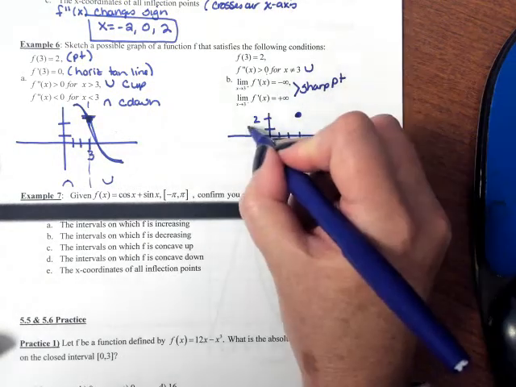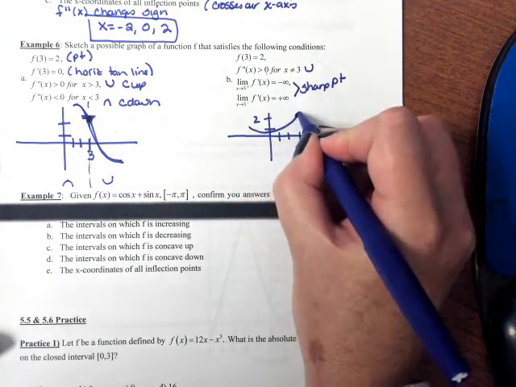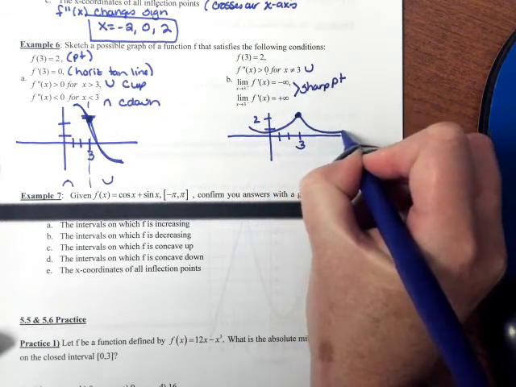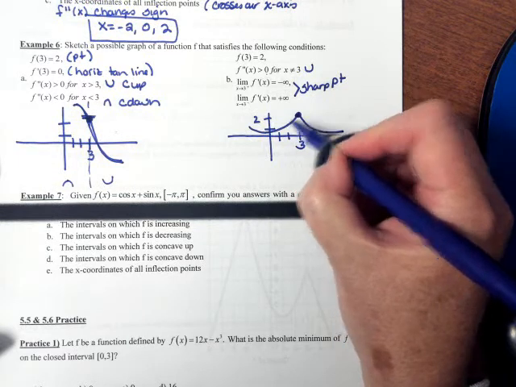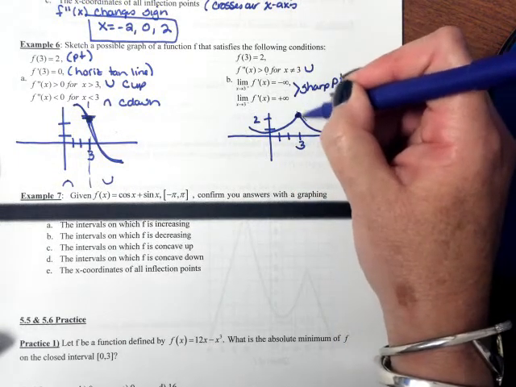So again, I have to be concave up for all numbers except for 3. And you can see the slope of my tangent lines on the left-hand side of 3 are positive. The slope of my tangent lines on the right are negative.